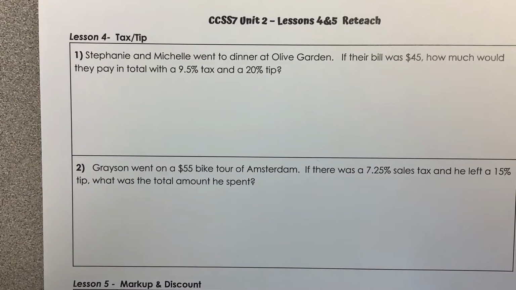Let's take another look at tax, tip, markup, and discount. So first off, looking at lesson 4, which is tax and tip. Stephanie and Michelle went to dinner at Olive Garden. If their bill was $45, how much would they pay in total with a 9.5% tax and a 20% tip?